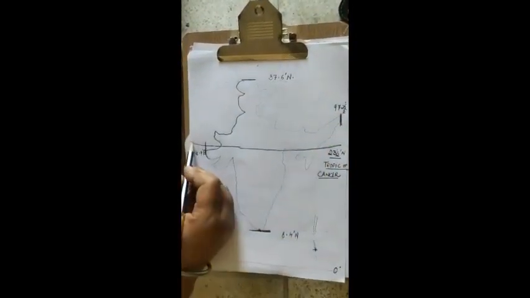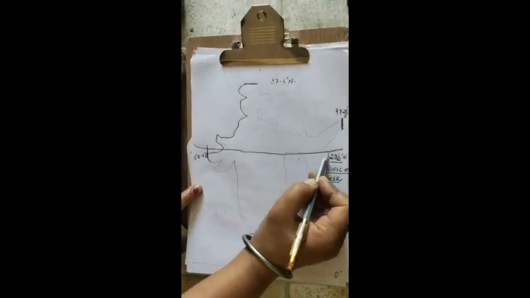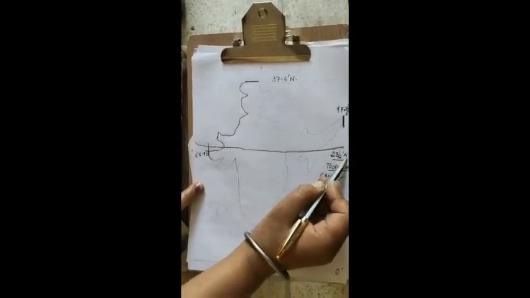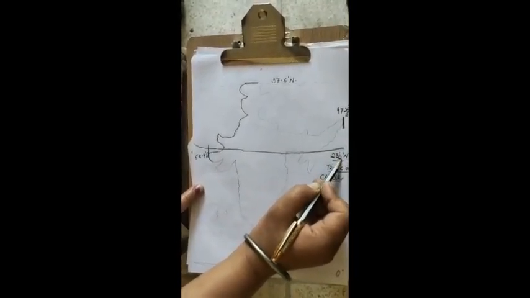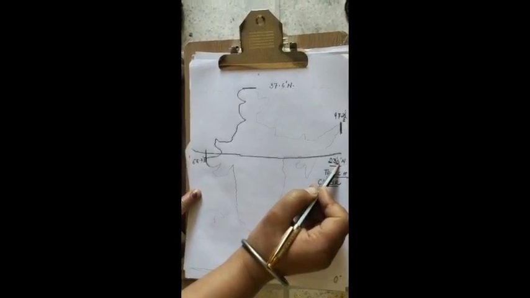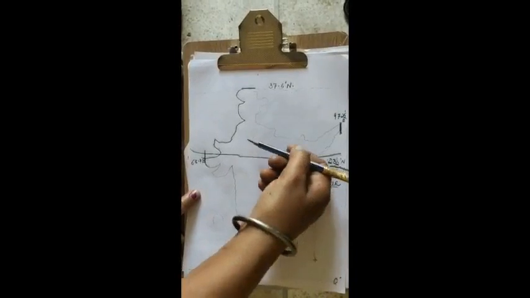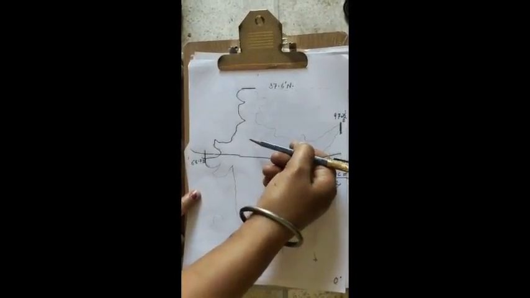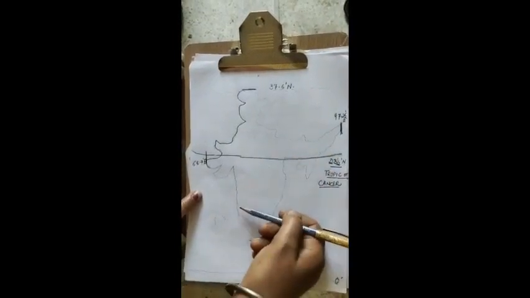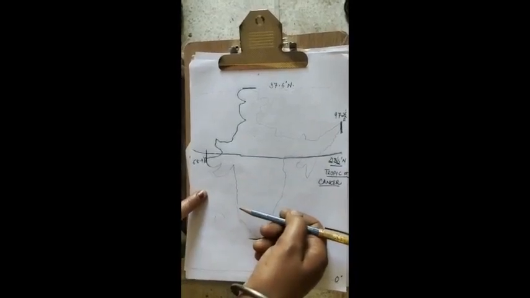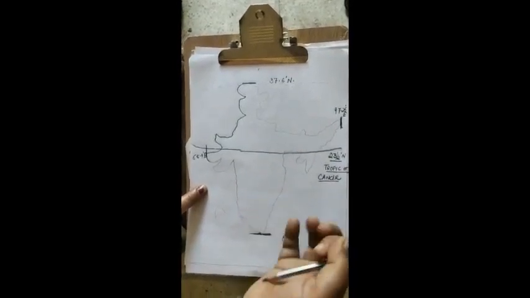India is divided by the Tropic of Cancer, 23.5 degrees north, which is one of the important latitudes, into approximately two halves. The northern half lies in the subtropical area and the southern half lies in the tropical area.